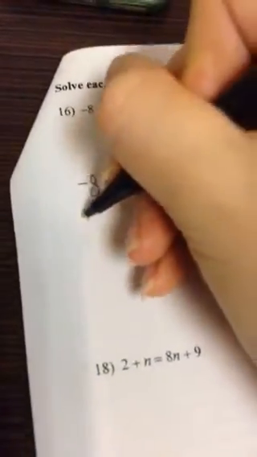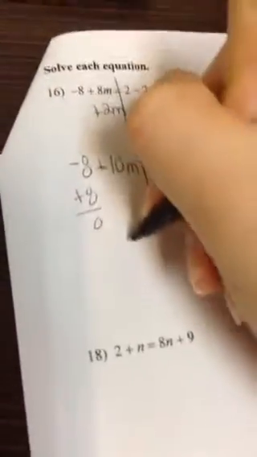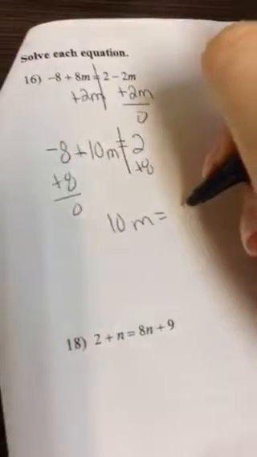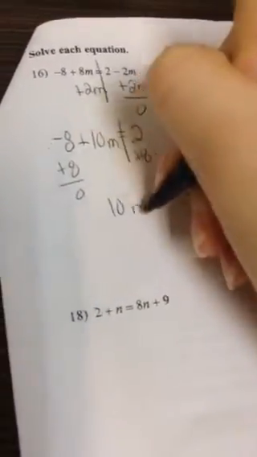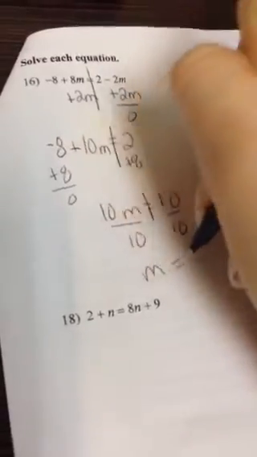I get 2 equals 10m plus a negative 8. Then I'm going to add 8 to both sides. 10m equals 10. Divide by 10, divide by 10, m equals 1.